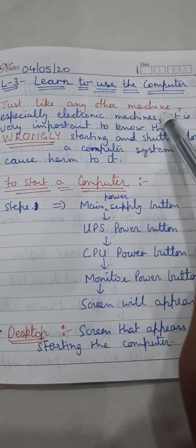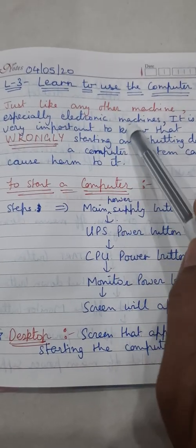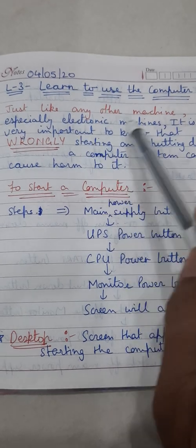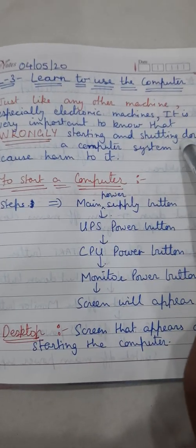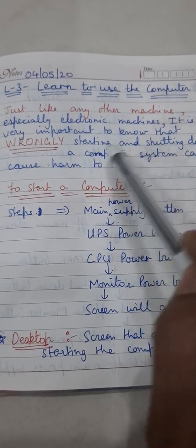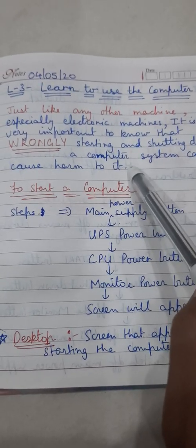Just like any other machine, and especially electronic machines, it is very important to know that wrongly starting and shutting down a computer system can cause harm to it.